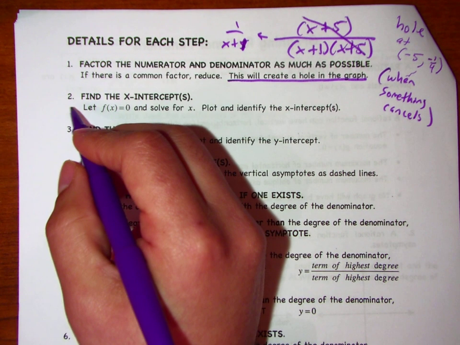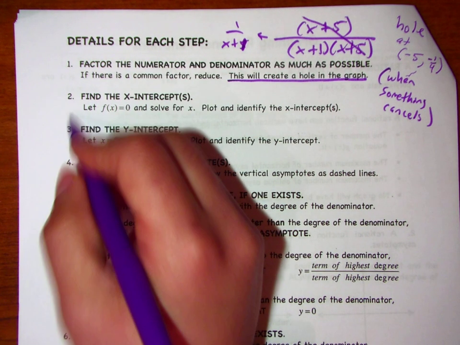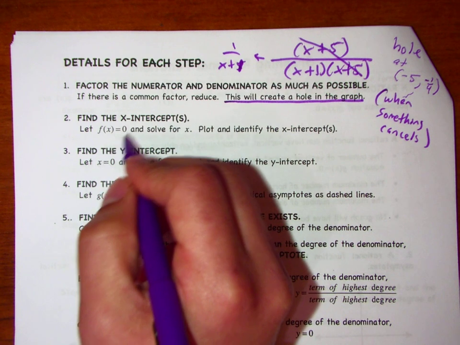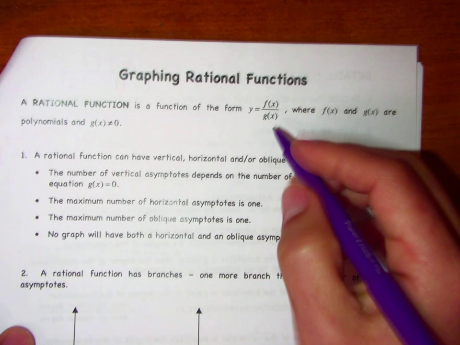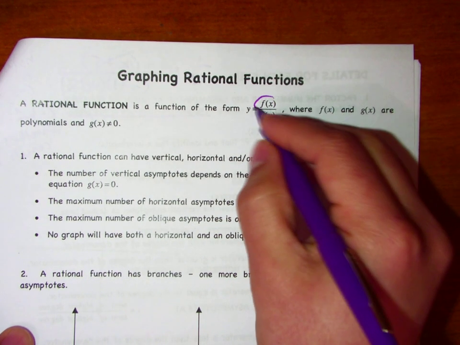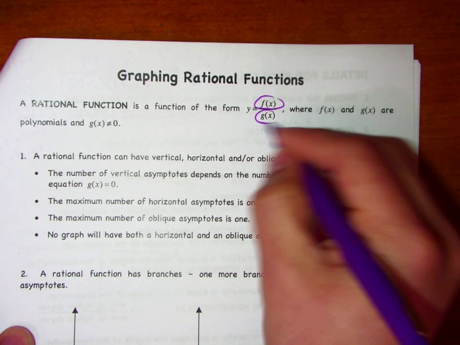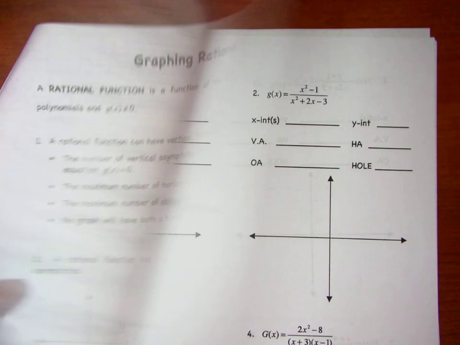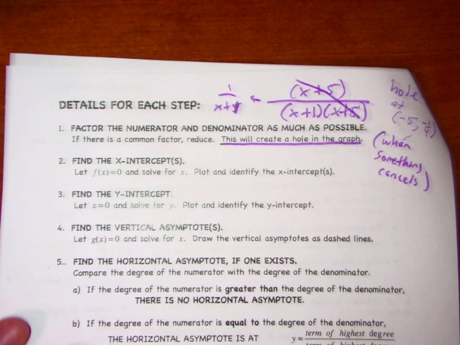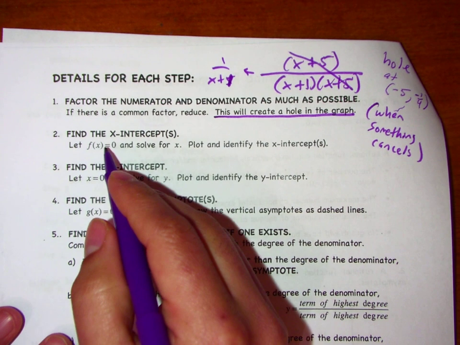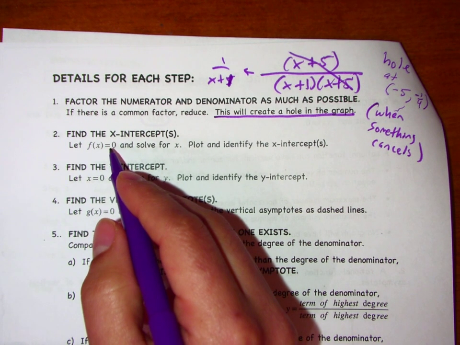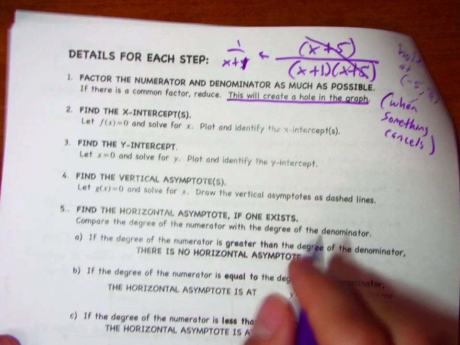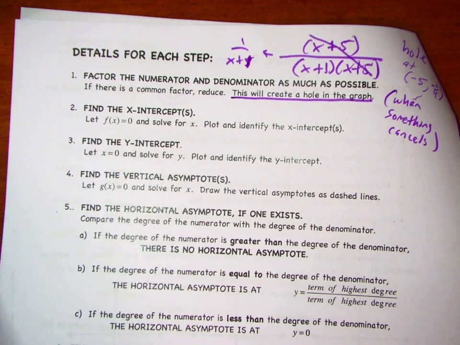All right, for finding the x-intercepts, in the notes they refer to the numerator as f of x and the denominator as g of x. So right here, when it says let f of x equal 0, you just basically take the numerator and set it equal to 0. So for example, let me write a little smaller now.